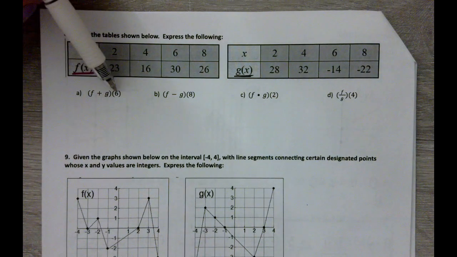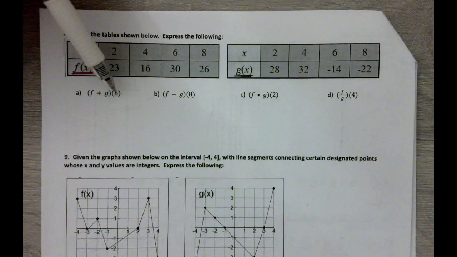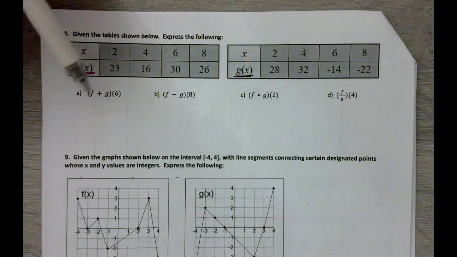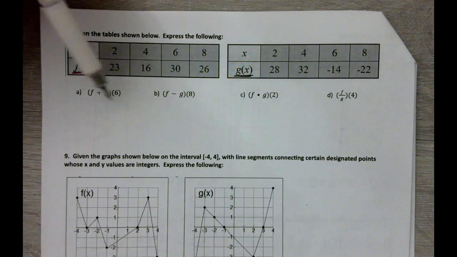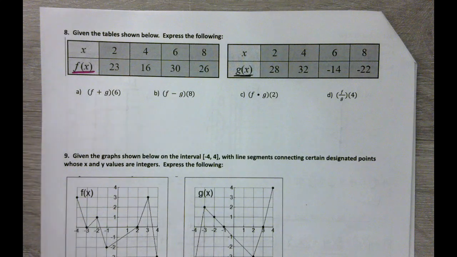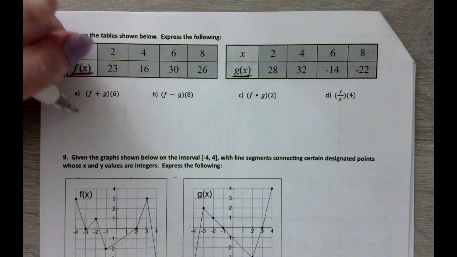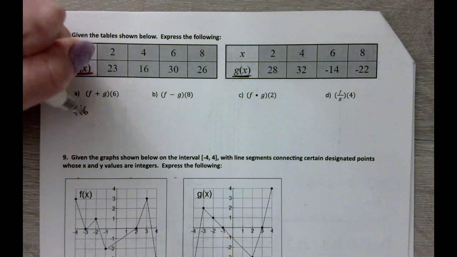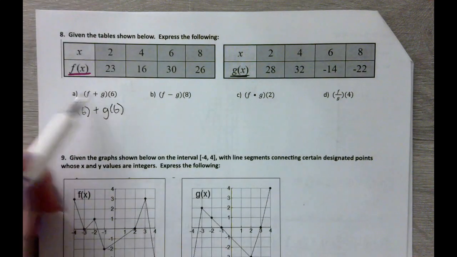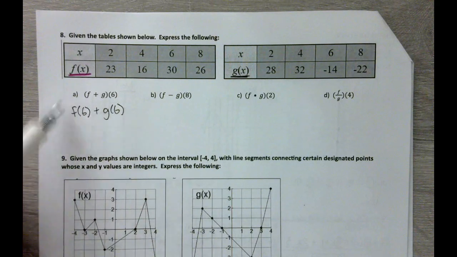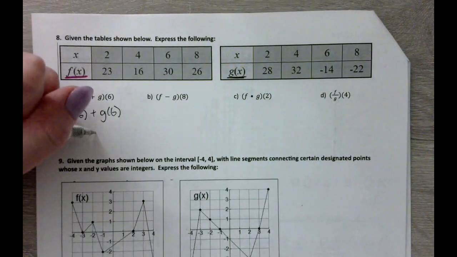f plus g of 6. This means x is 6 here. We don't have an equation, so we can't figure out f plus g first. We have to do f of 6 plus g of 6 and then add them together, which is a very convenient thing we can do here. So f of 6 plus g of 6. You're going to let them both have that 6.